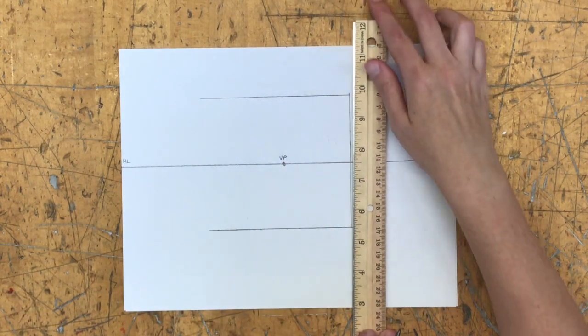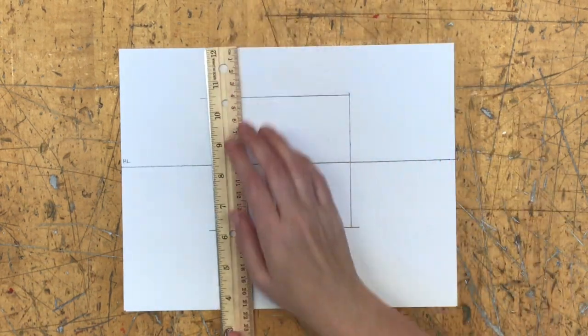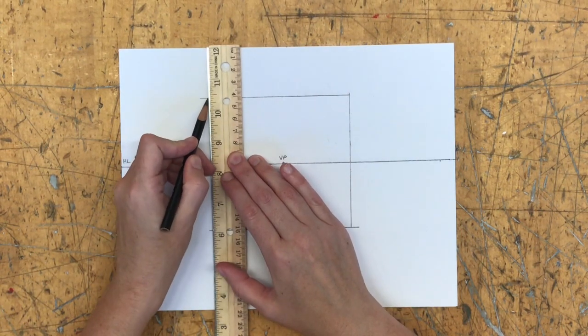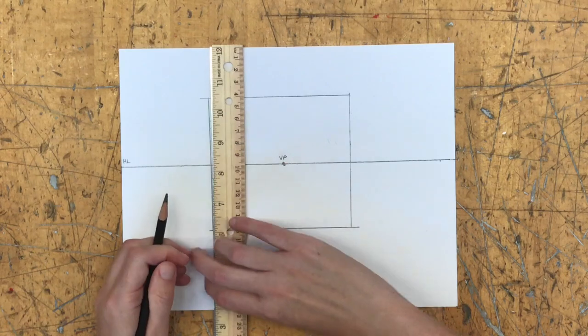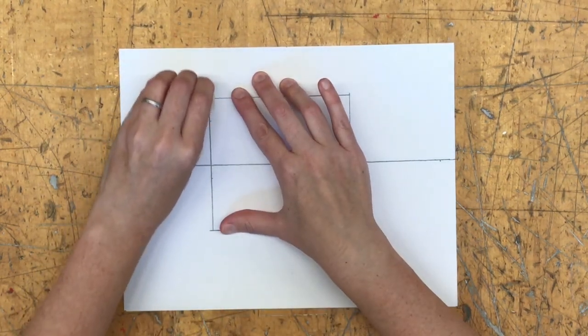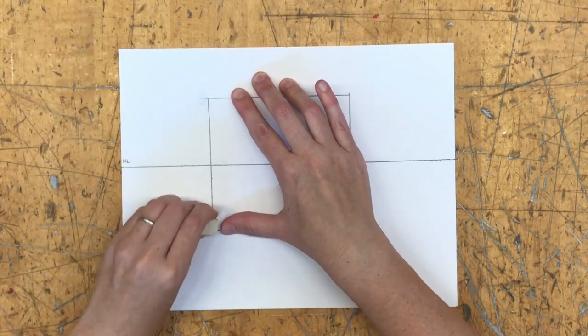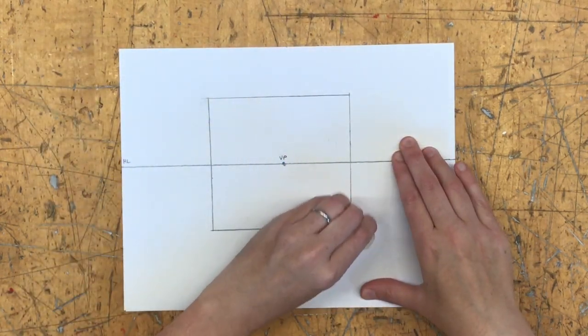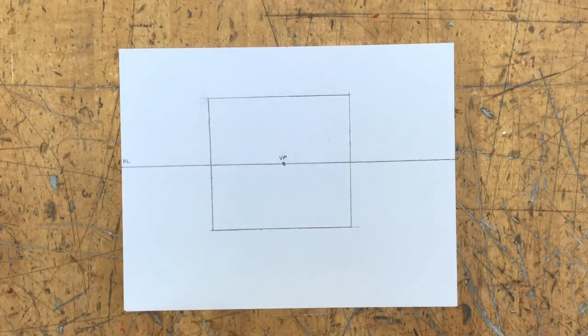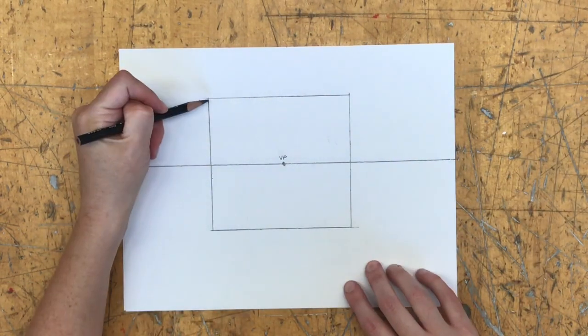So a vertical line that connects those two horizontals. Another vertical line that connects it on the other side. And then I'm going to take a minute and just erase out my extra pencil marks, get them out of the way. So that is going to be the back wall of this room that I'm constructing in 1-point perspective.